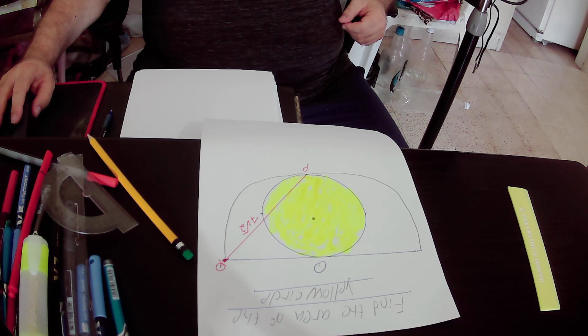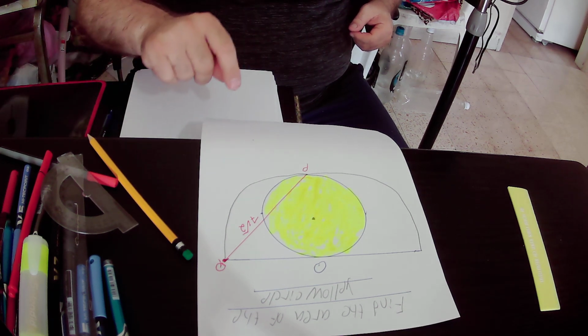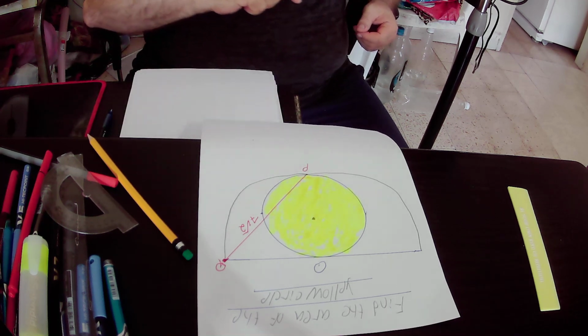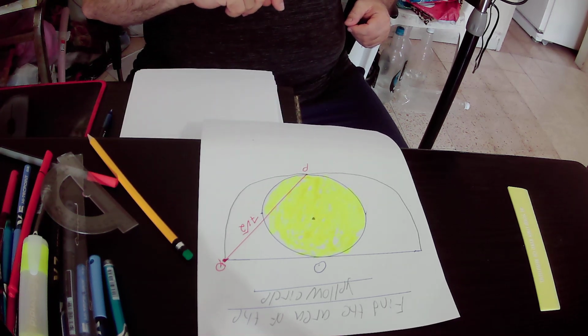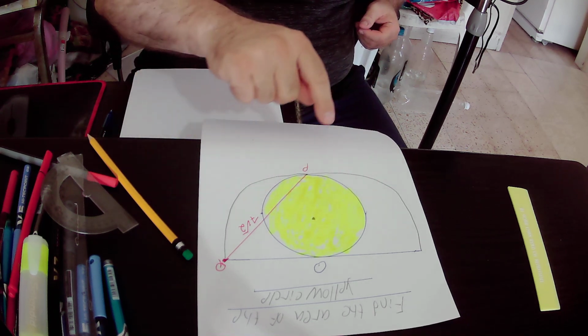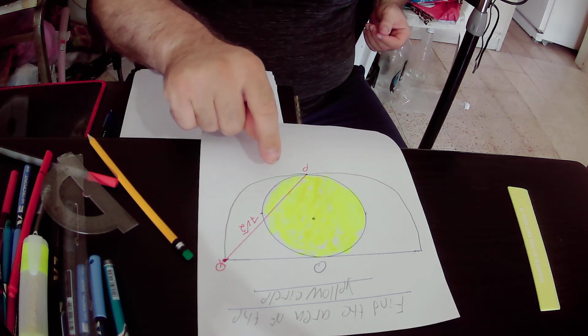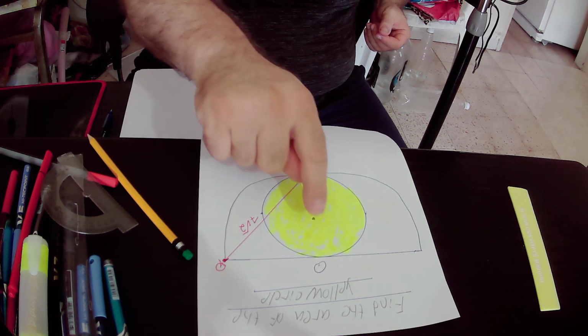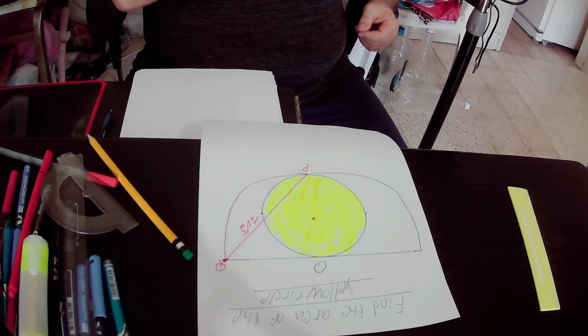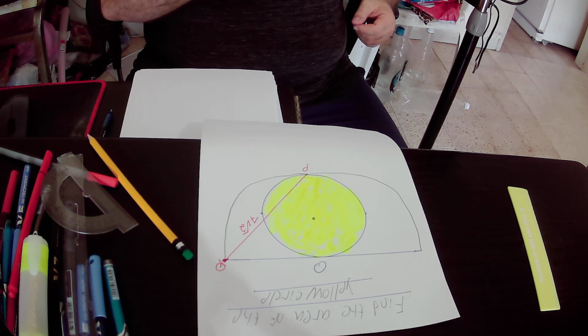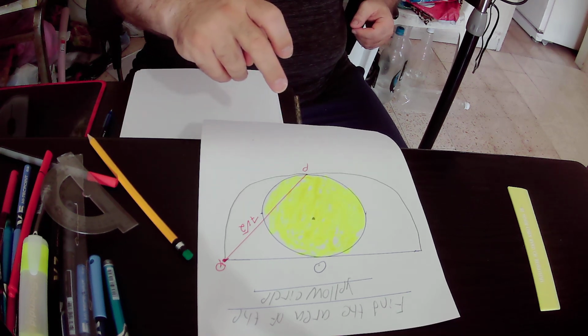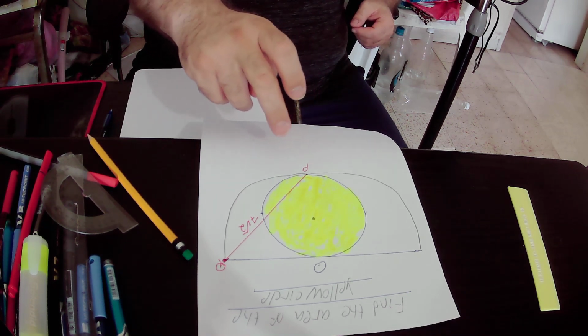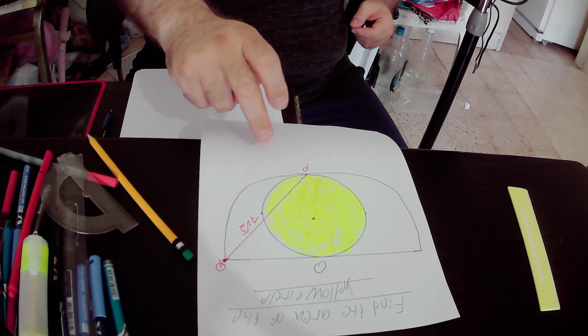Hello, in this lecture we will find the area of the yellow circle. We have in the drawing a semicircle, and the center of this semicircle is at point O, and we have the point of contact between those two circles, between the yellow circle and the semicircle.